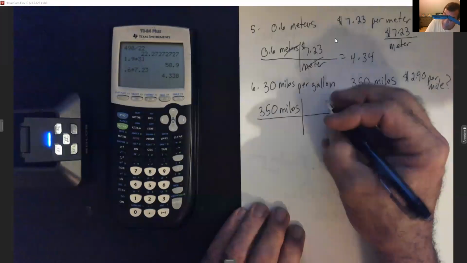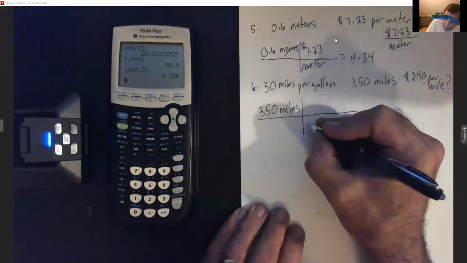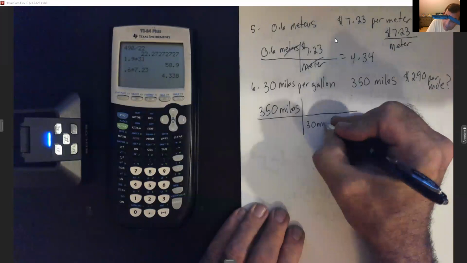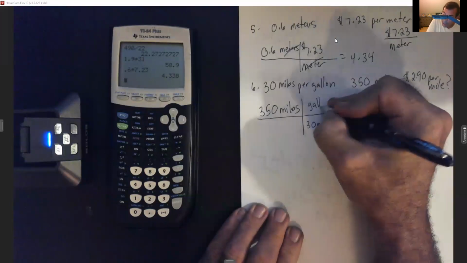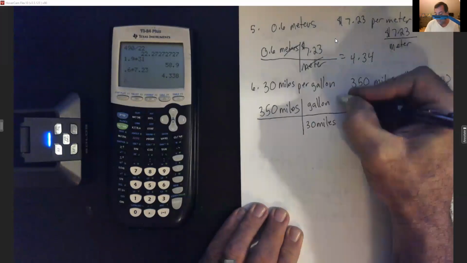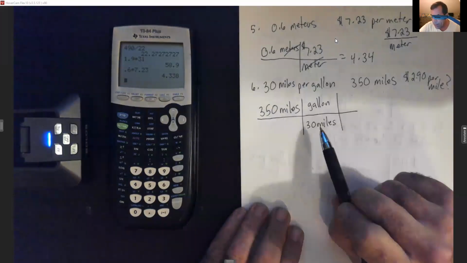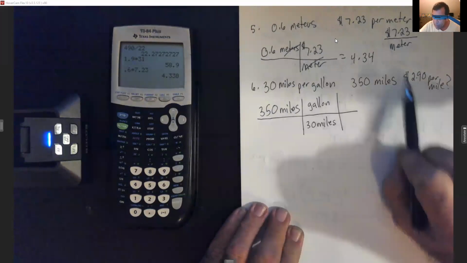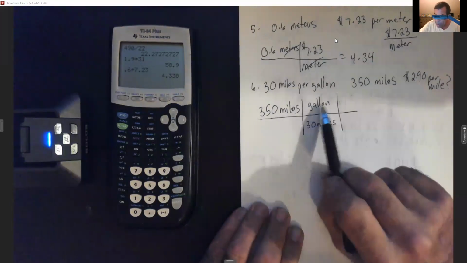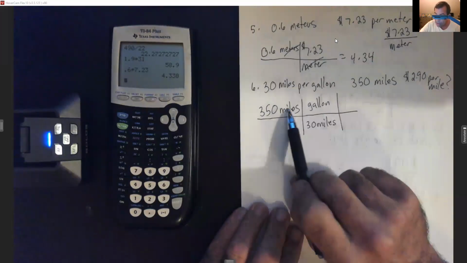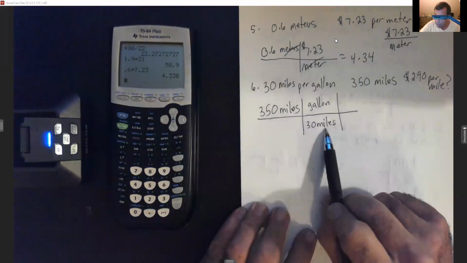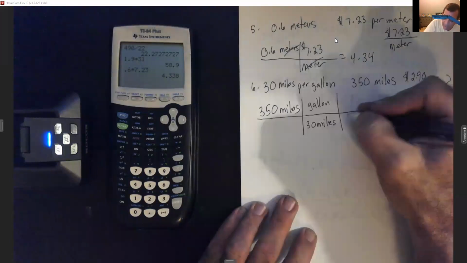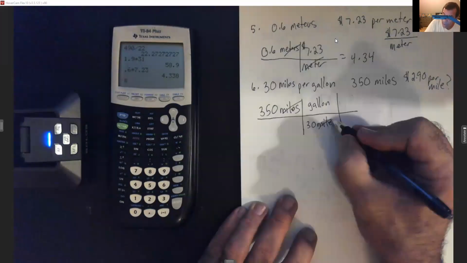But this time I want the miles to cancel, so I want the 30 miles to be on the bottom and the gallon on top, okay? Remember, you can arrange these either way you need to in order to cancel out your units. You just got to have it: 1 gallon is 30 miles, or 30 miles is a gallon of gas. So look what happened. The miles have canceled so far.